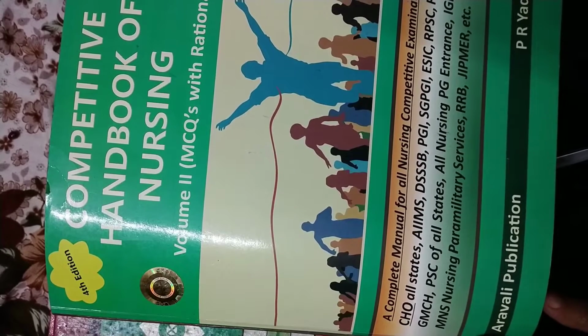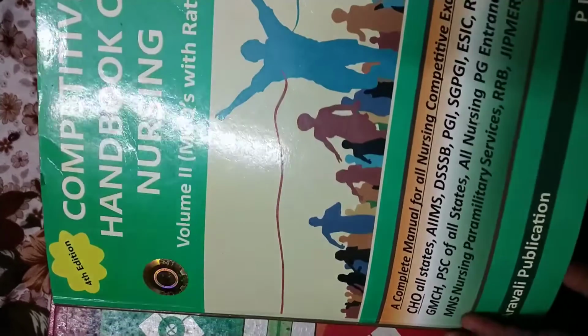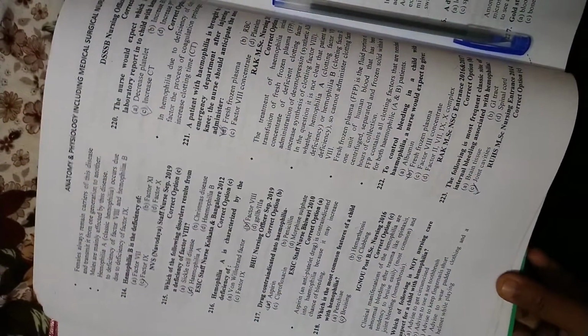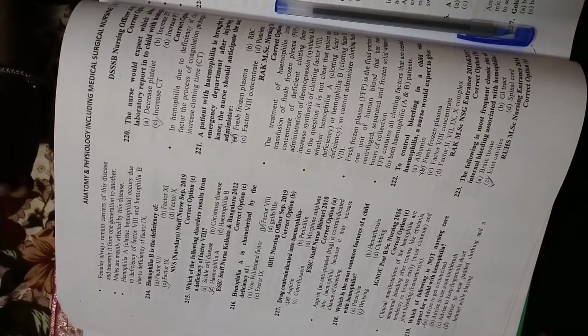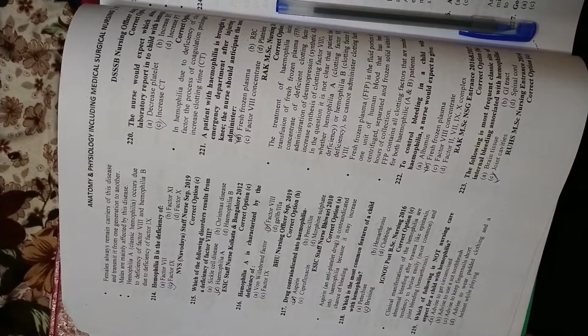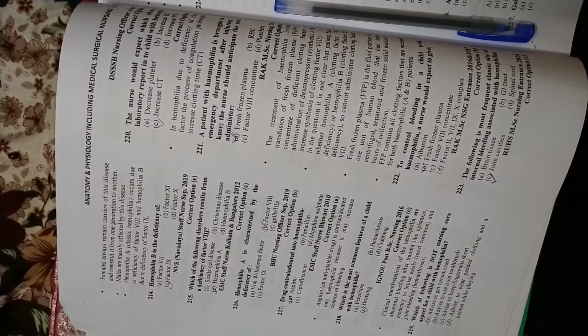This is for competition of CHO or AIIMS DSSSB. As we know that the CHO exam has come, so let's have some MCQ practice with this book. Firstly, let us deal with some questions related to hemophilia. You can see the options here, and I will only say the correct answers.